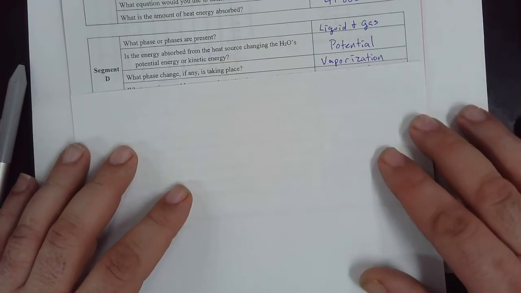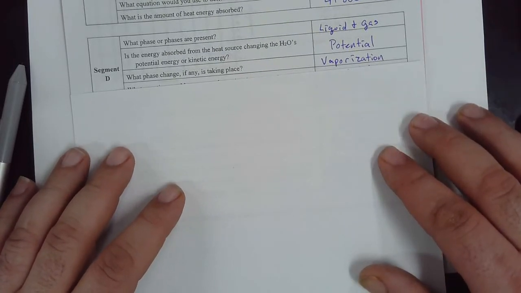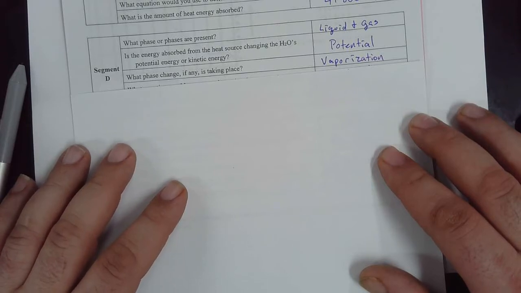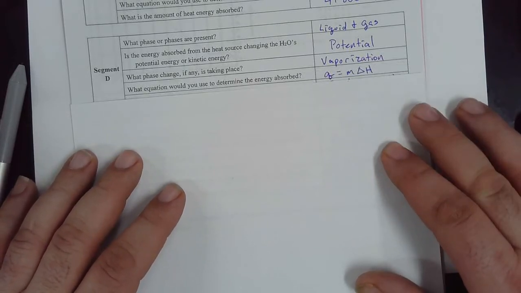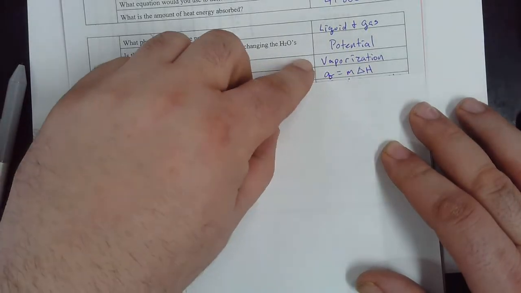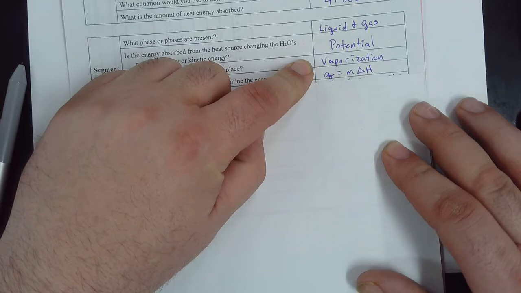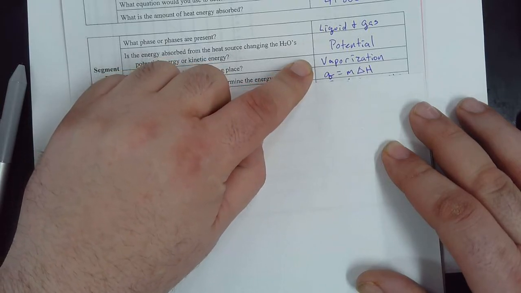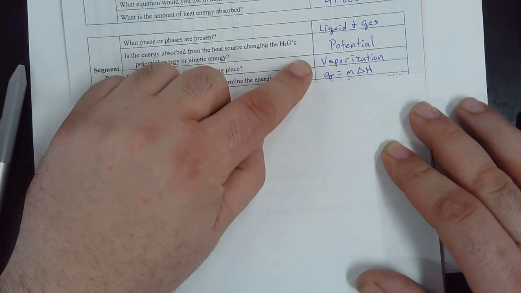What equation would I use to determine the energy absorbed? Q equals m delta H. Which delta H are we going to use for this? Am I going to use the delta H of fusion? No, I'm not going to use the delta H of fusion. I'm going to use the delta H of what? What's my phase change? Vaporization. So I will be using the delta H of vaporization.